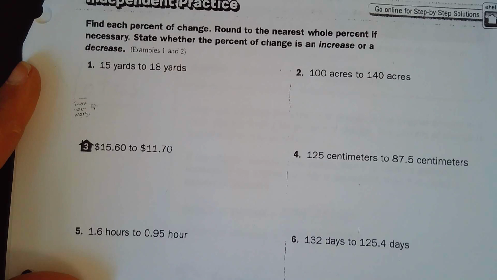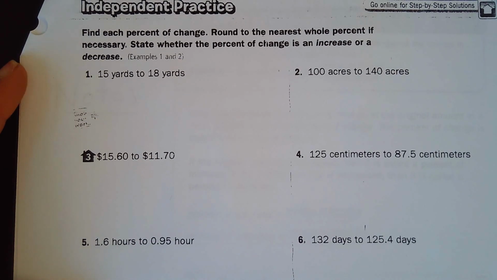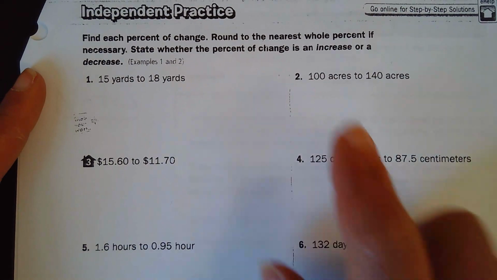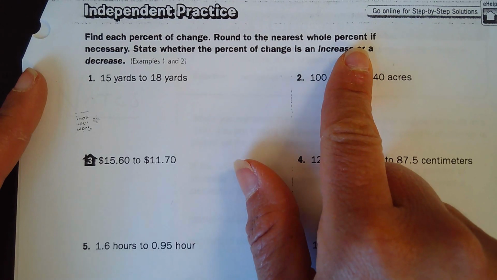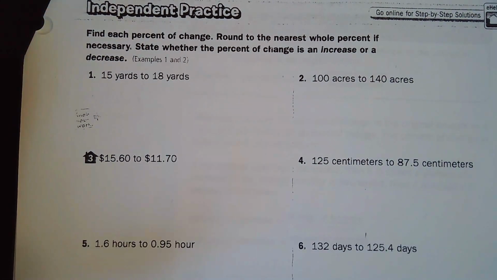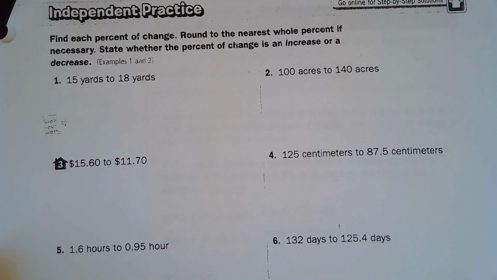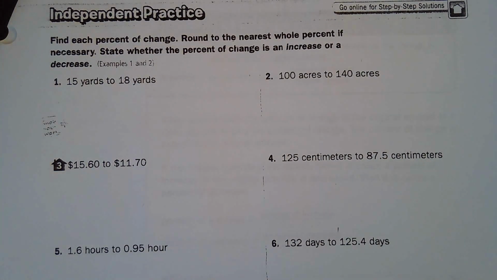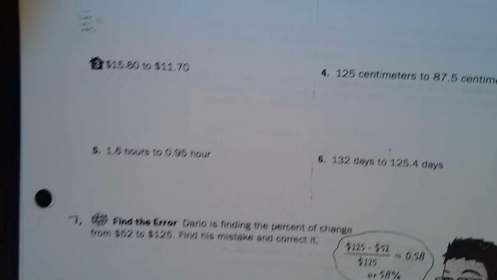So your work for today is only 1 through 9 because no homework this week. You must round to the nearest whole percent if necessary. So I'm just going to use money as an example because everybody knows money. So like $31.60, that would round to 32. We're not rounding to the nearest 10, we're rounding to the nearest whole number.